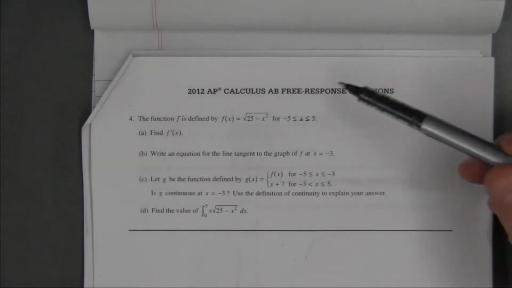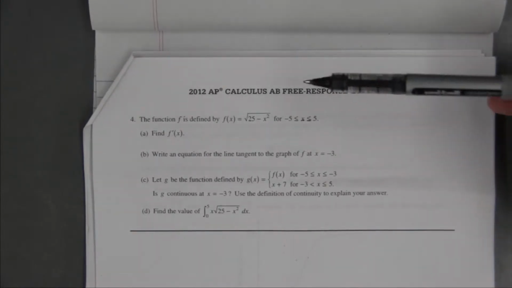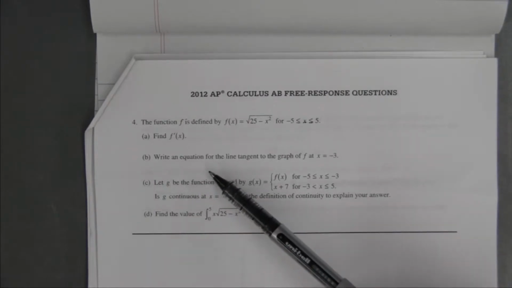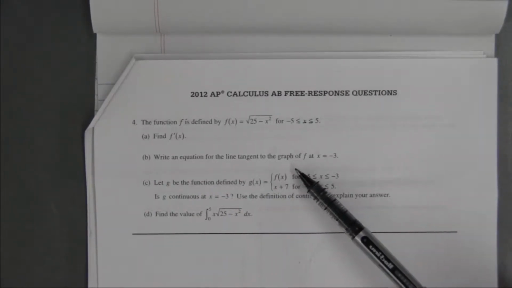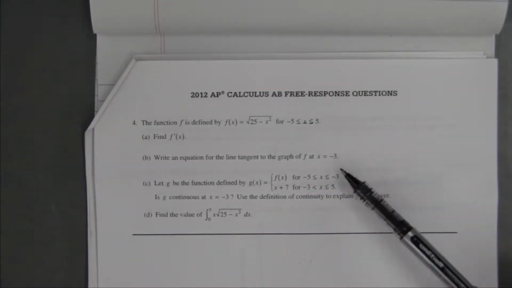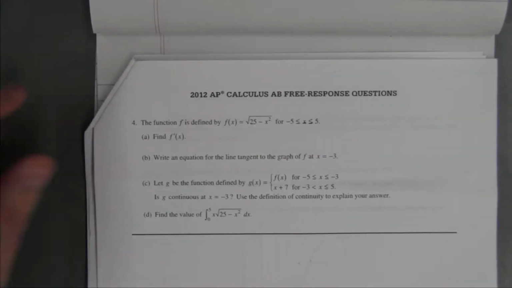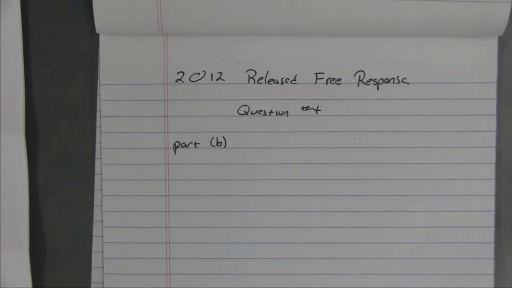All right, we're doing our 2012 calculus free response question, released number 4, part B. It says to write an equation for the line tangent to the graph of f at x equals -3. We're going to use our result from part A to do that. So here we go with part B.